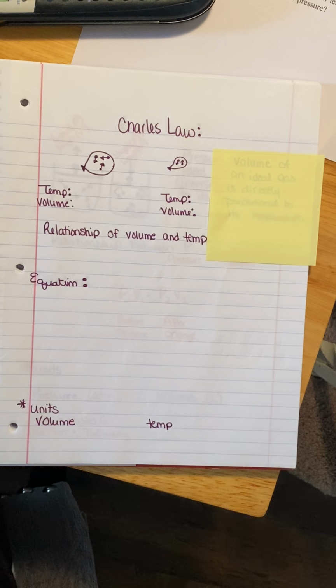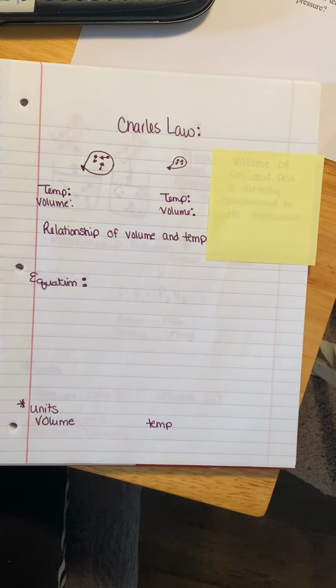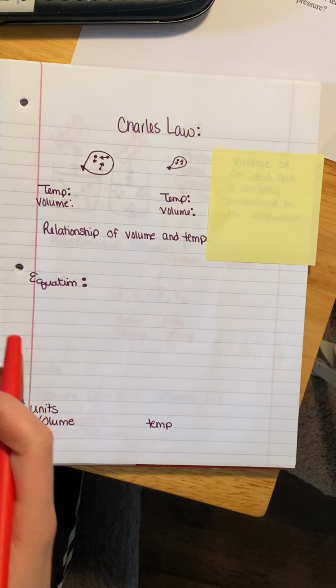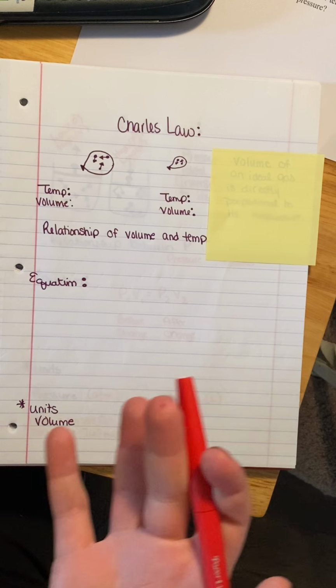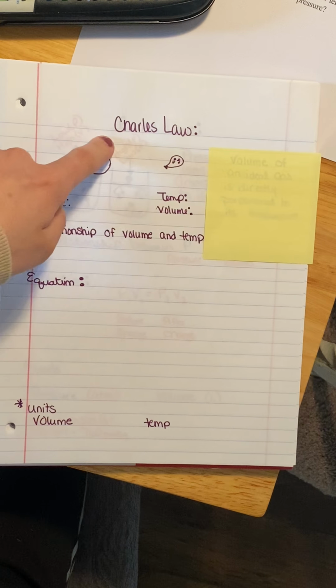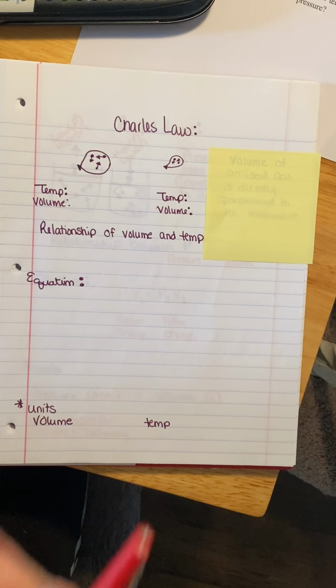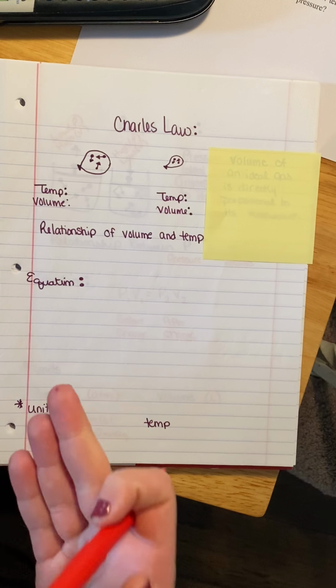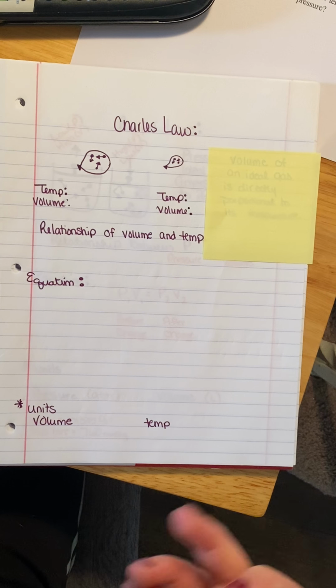All right, my friends, today we are going to jump into our second gas law, and this is going to be all about Charles' law. Now, last time we talked about Boyle's law, and we talked about the inversely proportional relationship between both pressure and volume. Today's is going to focus on the relationship between volume and temperature. And again, a scientist named Charles did find out that this was the relationship, which is why this law is named the way it is.